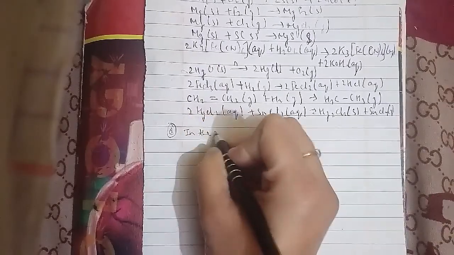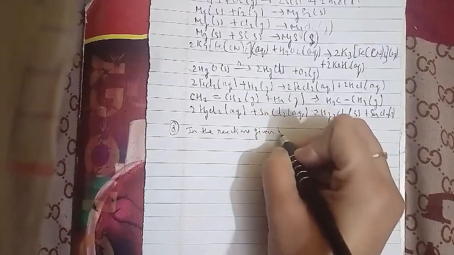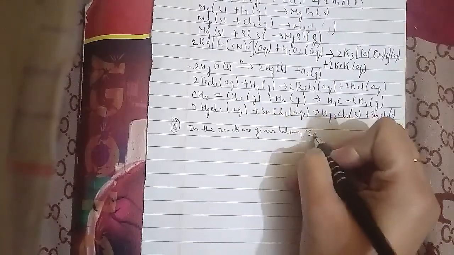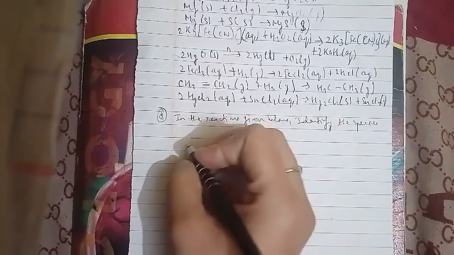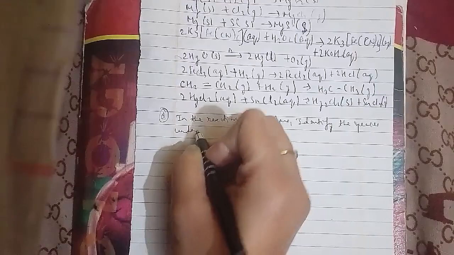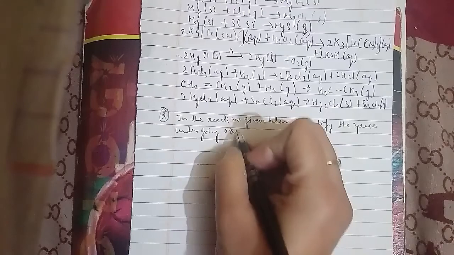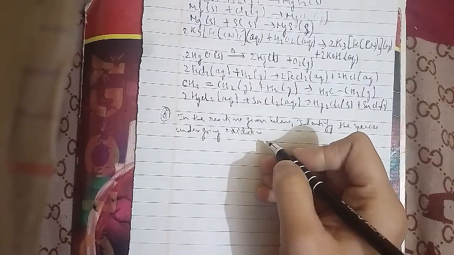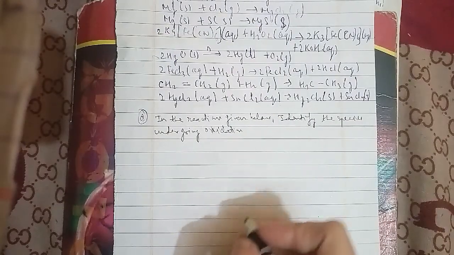In the reactions given below, identify the species undergoing oxidation and reduction.